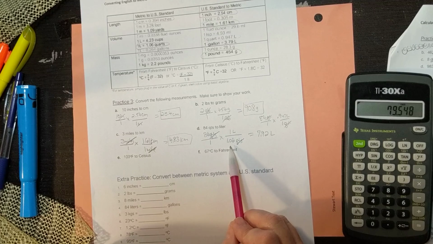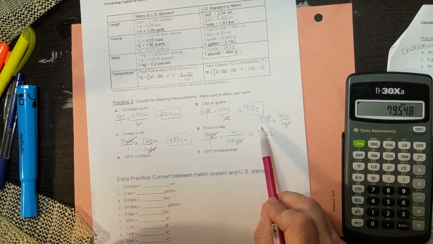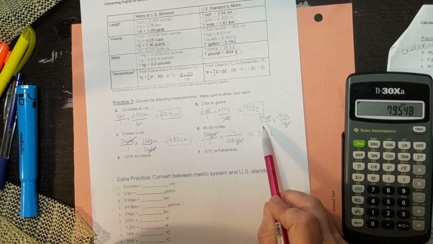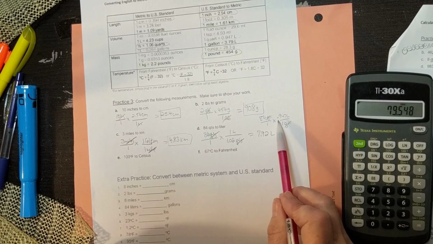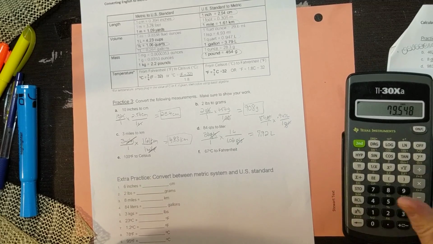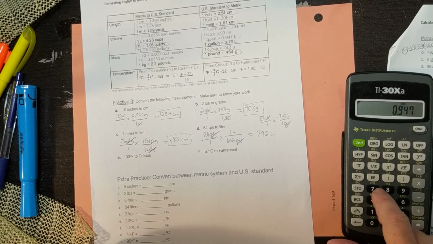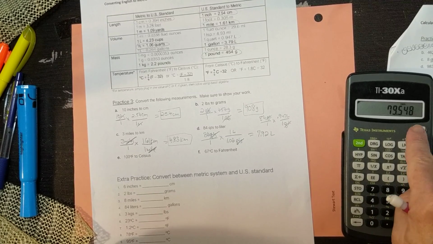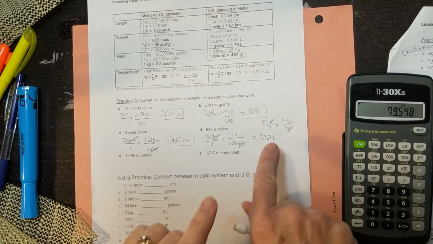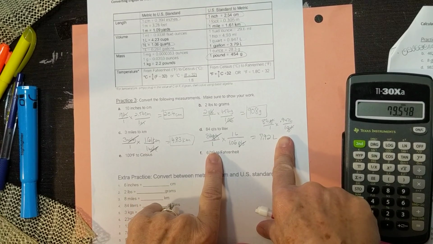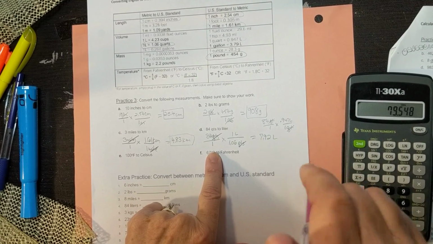84 divided by 1.06 quarts. Okay. 84 times 0.947. Let's try that again. That gave me 79. Something's off here. We've got to figure this out. 1 liter.